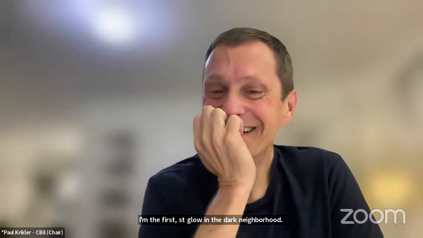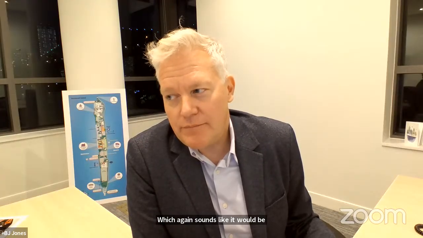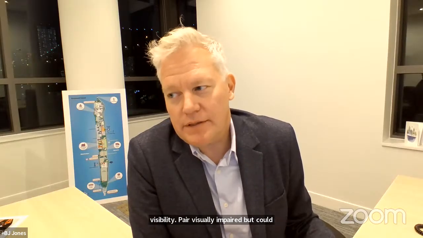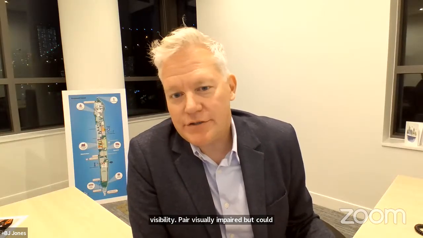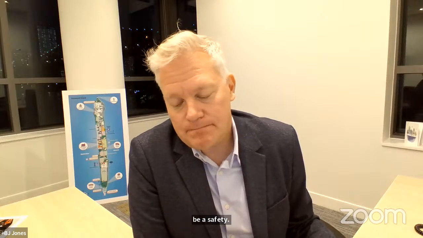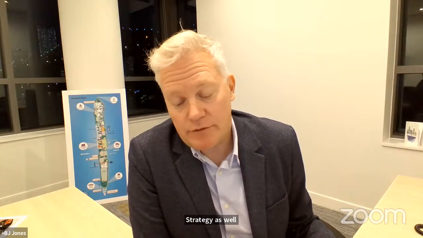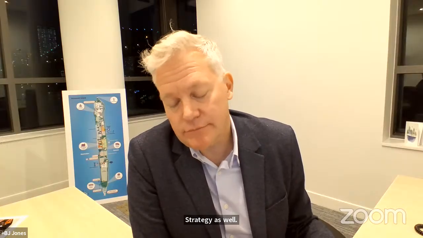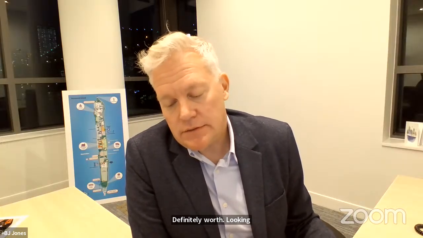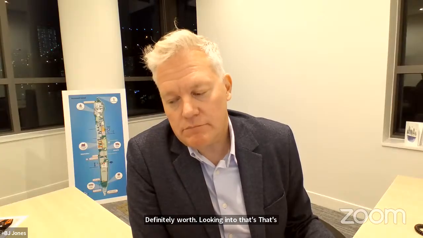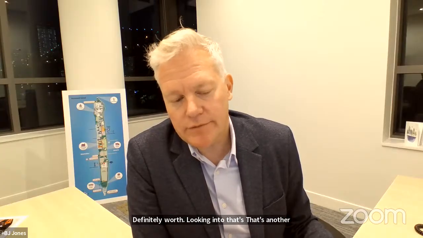I'm the first glow in the dark neighborhood. But in all seriousness, I think that kind of reflective material to help with visibility sounds like it would be helpful to the visually impaired, but could also be a safety strategy as well. Definitely worth looking into. That's another interesting new idea I've not heard.